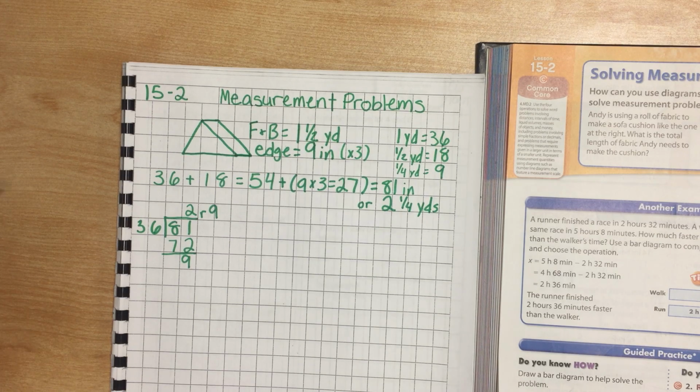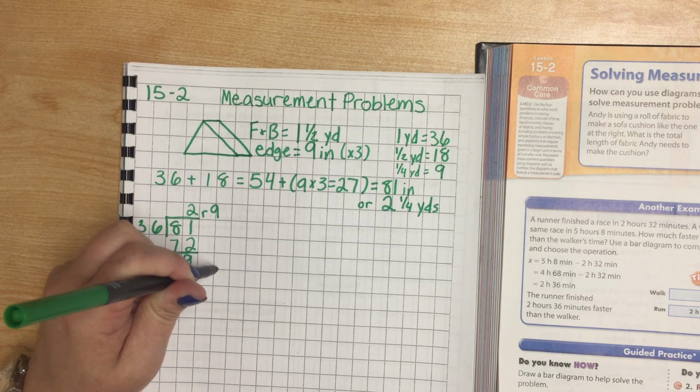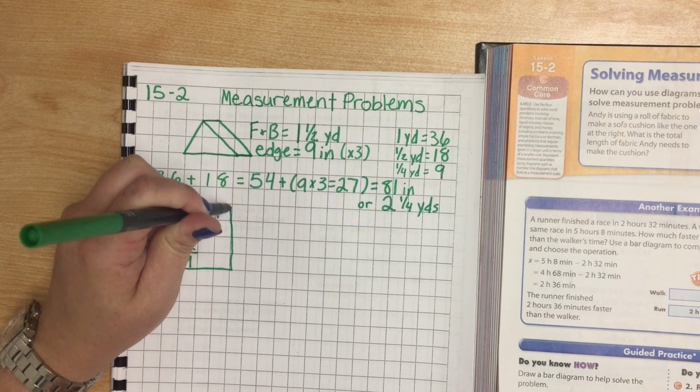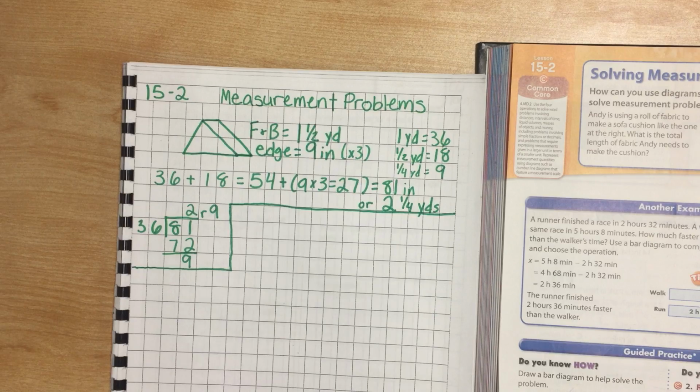Yes, it was a long first question. Guess what? We still have more. So to keep myself organized, I'm going to make a nice little division so that I can utilize all the space I have, but not make a mess of it.